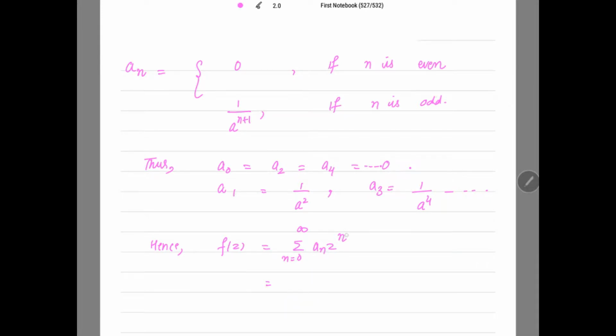If I put n equal to 0, I get a0 z to the power 0, which is 1. So this will be 0 because a0 is 0, right? If I put n equal to 1, I get a1 z, then for a2 this term is 0, so this is a3 z square, and so on. So finally it is equal to, putting the value for a1, z over a square plus z square over a raised to the power 4 plus z cube over a raised to the power 6, and so on.